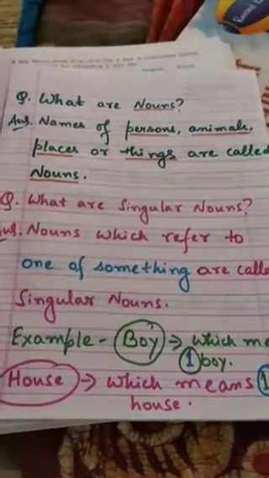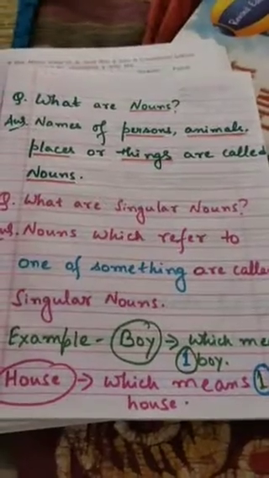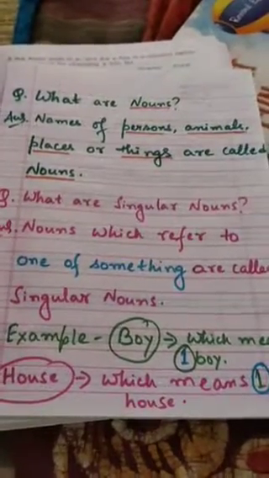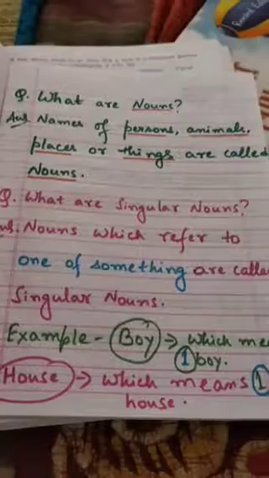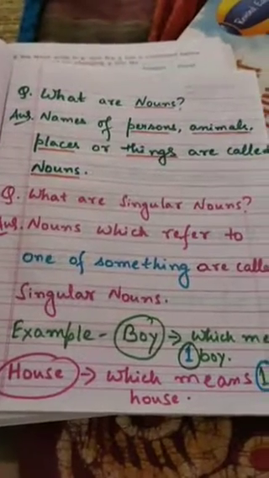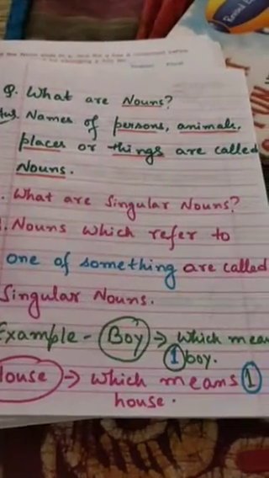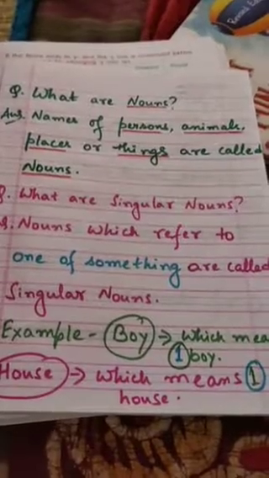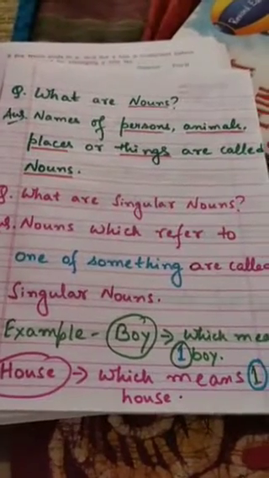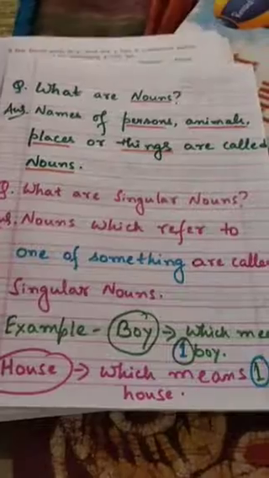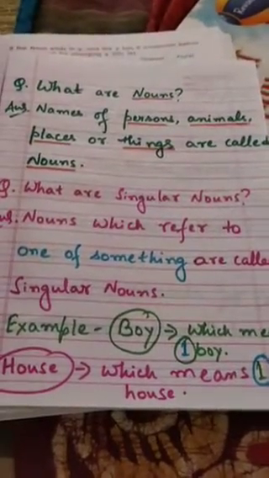Children, if you remember, the other day we had spoken about what are nouns. So what are nouns? Names of persons, animals, places or things are called nouns. What are singular nouns? Nouns which refer to one of something are called singular nouns. Example, boy, which means one boy. House, which means one house.